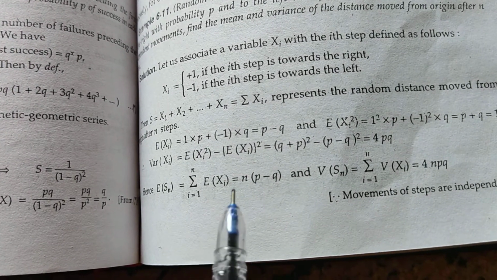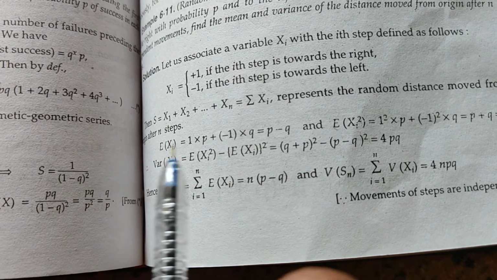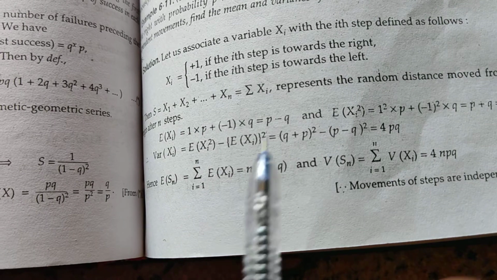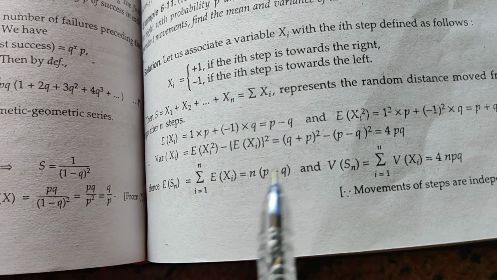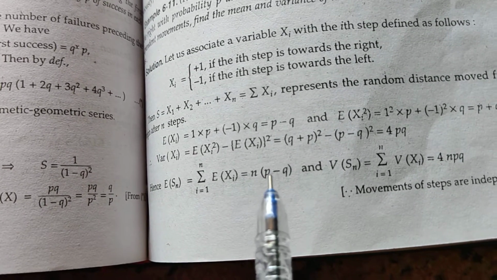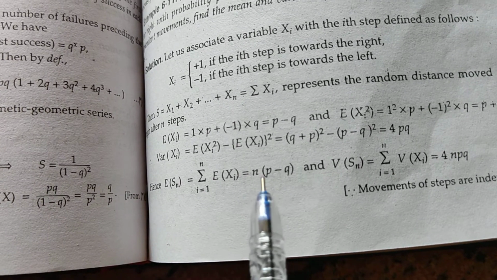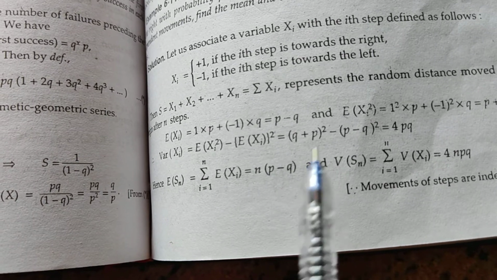So summation of expectation of xi, which is equal to n into (p minus q). Correct? The mean value is given: expectation of xi is p minus q. So we are substituting expectation of xi as p minus q here, with summation where i takes values 1 to n. Since p minus q is constant with respect to the summation, take it outside, and you will have only summation of 1.